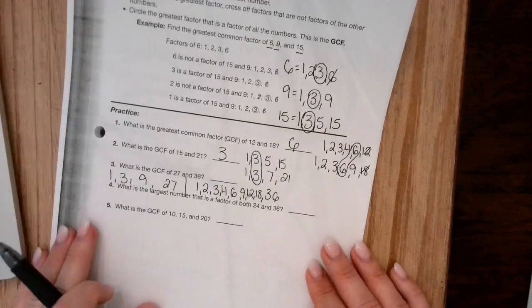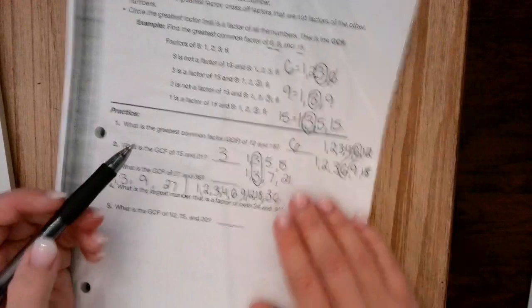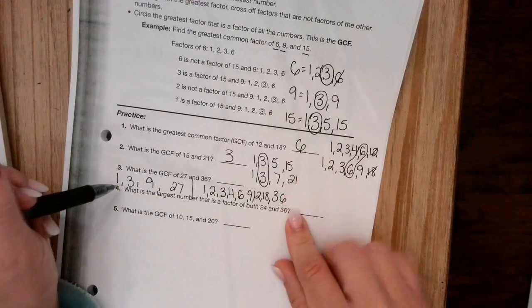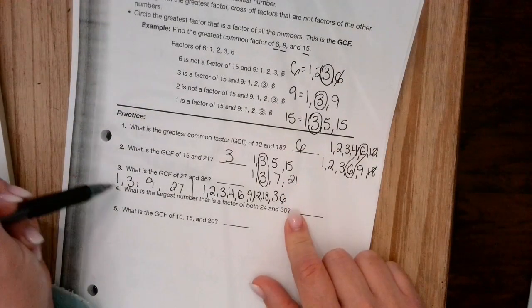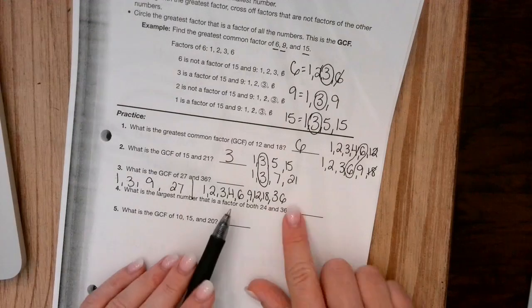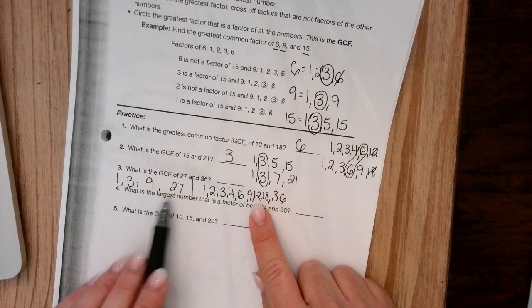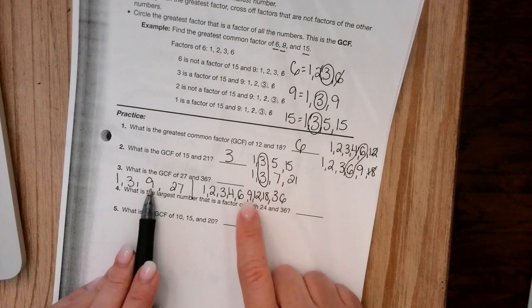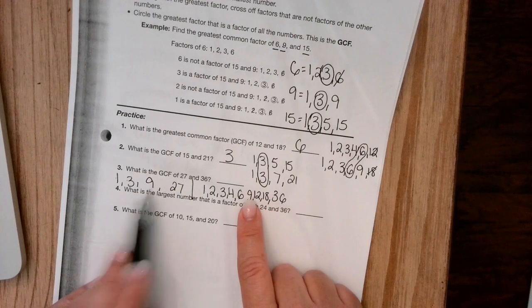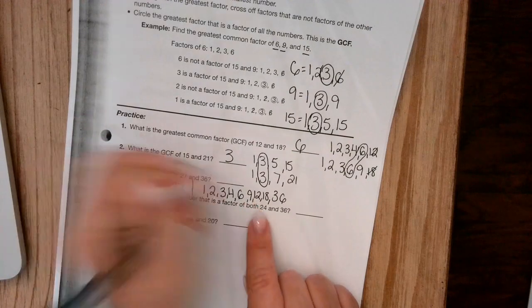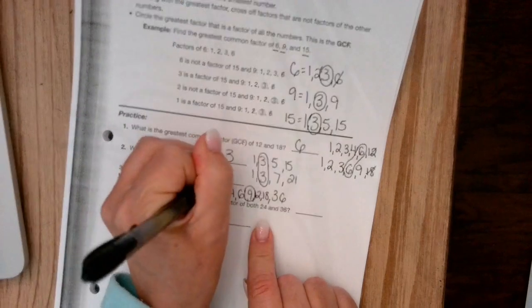Okay? So I'm going to look for the biggest number that is in both of these groups. Okay? So I don't have a 36 in both of them. I don't have 18 or a 12. But I do have a 9 that's popping up in both of these groups. So 9 is my GCF.